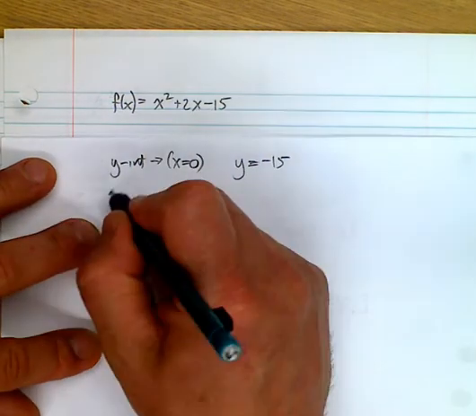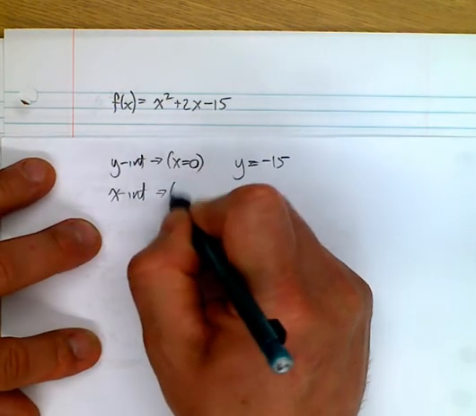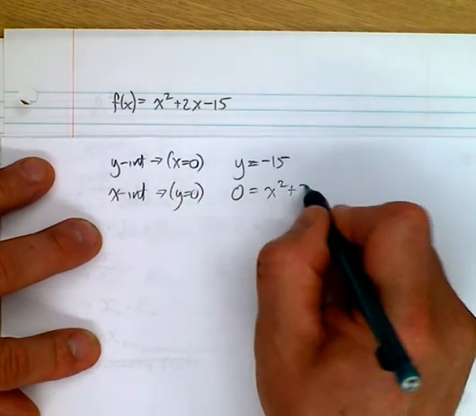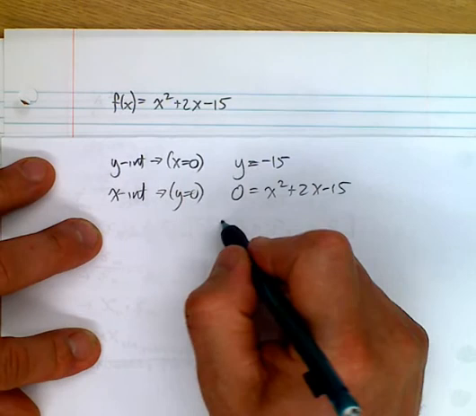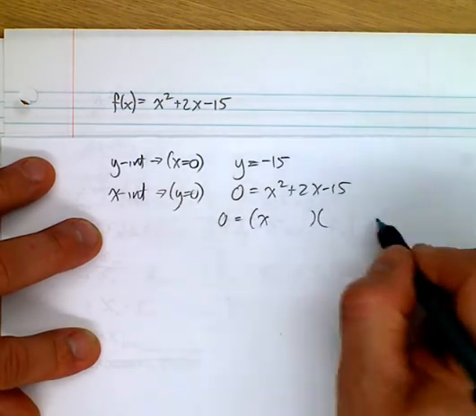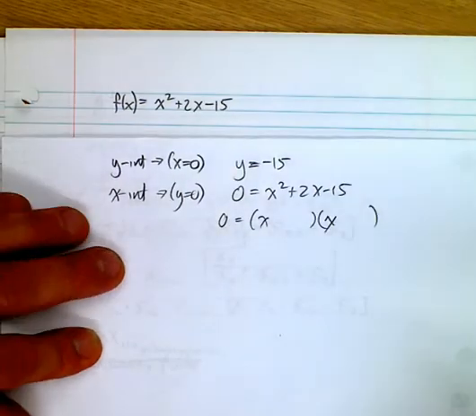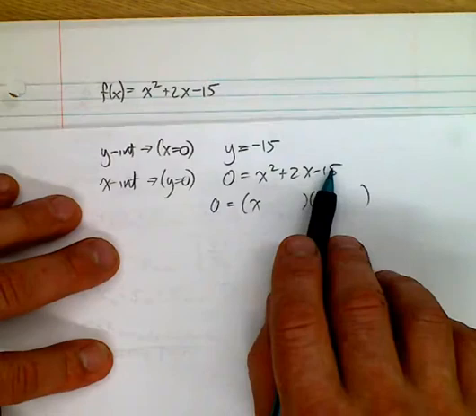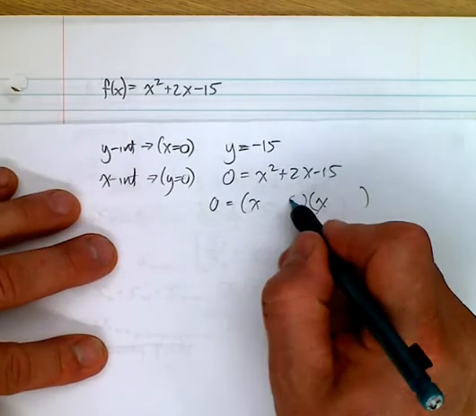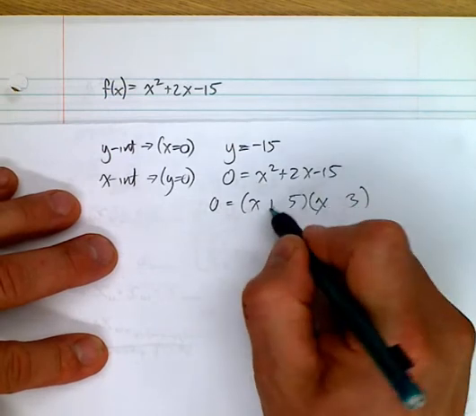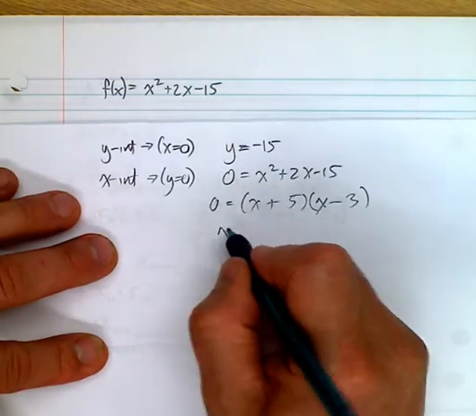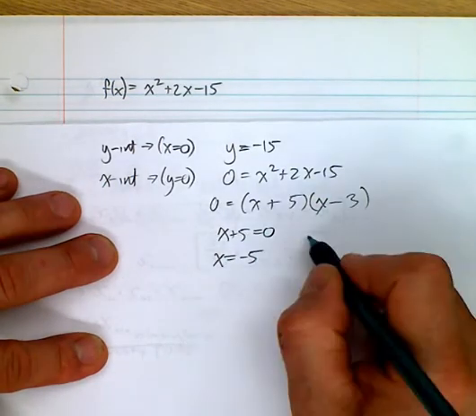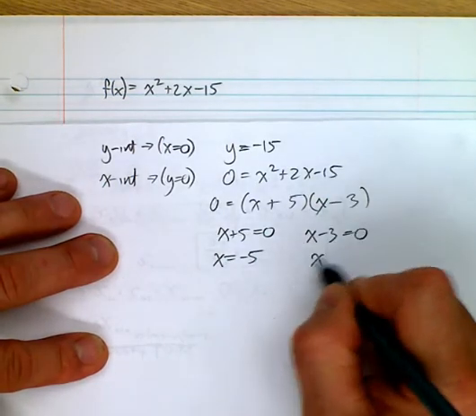If I'm looking for the x-intercepts, that's where y is equal to 0. So this now becomes 0 is equal to x squared plus 2x minus 15. And then we factor it, right? See if you can factor it. See if you can solve it before I do. 15, right? 5 and 3. I want a plus 2, so it's plus 5 minus 3. That means that x plus 5 equals 0, or x is negative 5. We have x minus 3 is 0, or x is equal to 3.